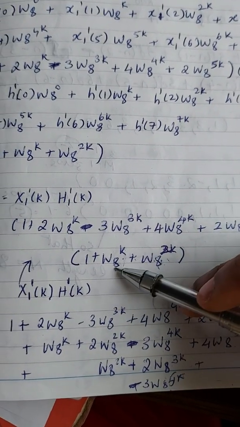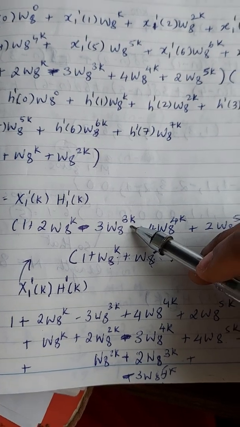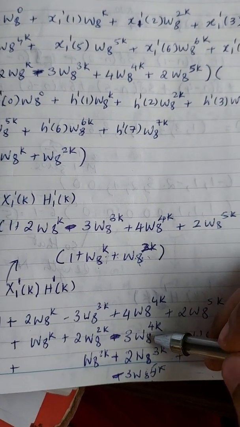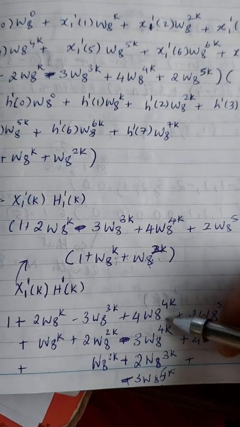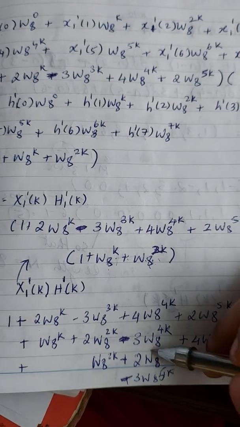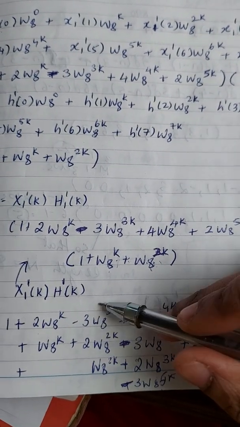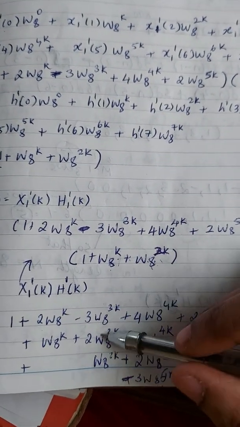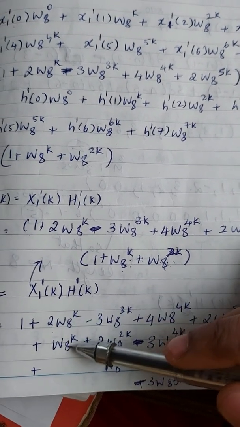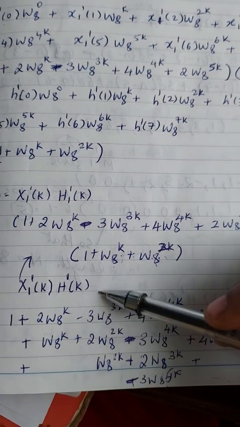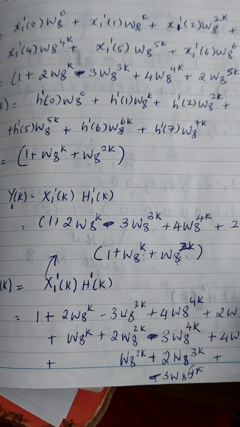Then I have W8 power k into 3k. I'll get a 4k term. So write it below the previous 4k term. So whatever like powers are there, I will add all the like powers. See, 3k term, 3k term, 2k terms I'll add together. W8 power k terms I'll add together, add or subtract whatever, and then I am going to get this.